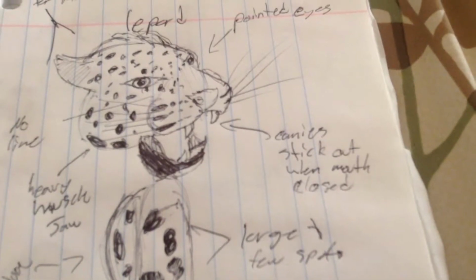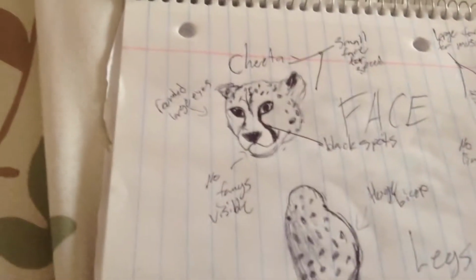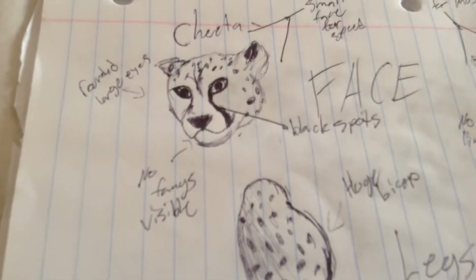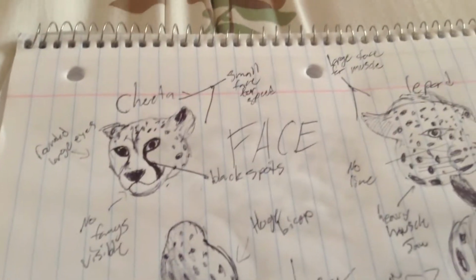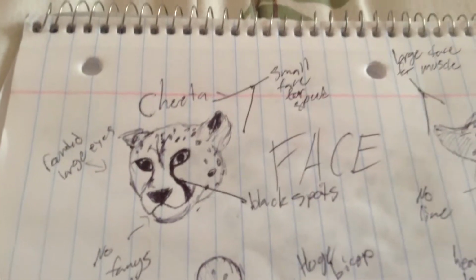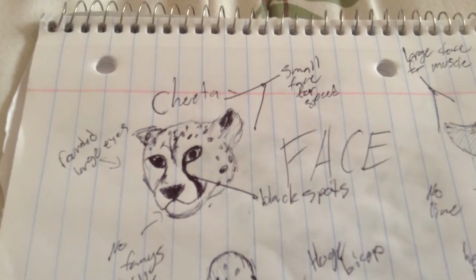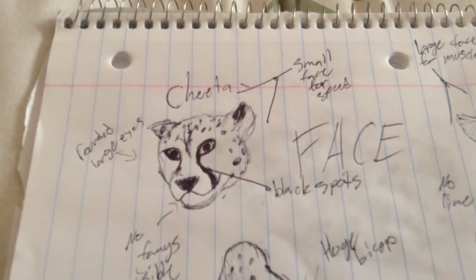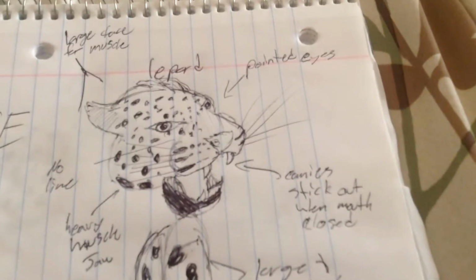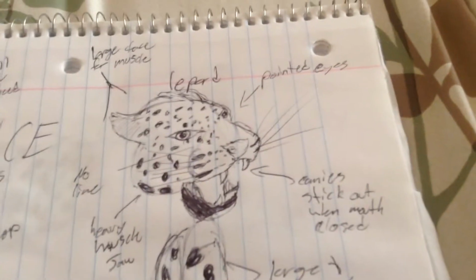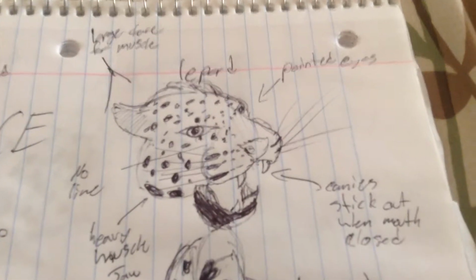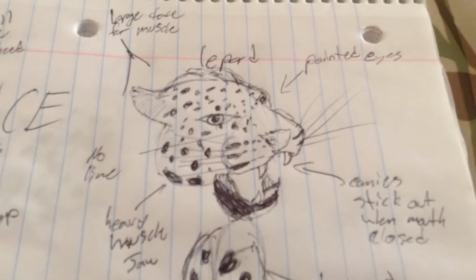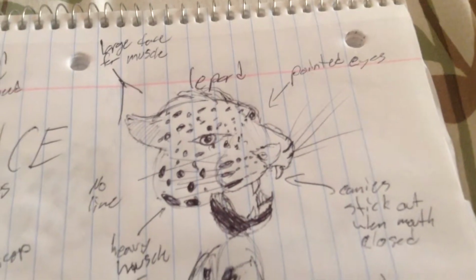Leopards have canines that stick out when the mouth is closed, and cheetahs do not. Cheetahs have a very small, rounded face for aerodynamics, so when they run, they can glide through the air easier. And leopards have a very thick skull so that they can pack in all that muscle and the power of their jaw.